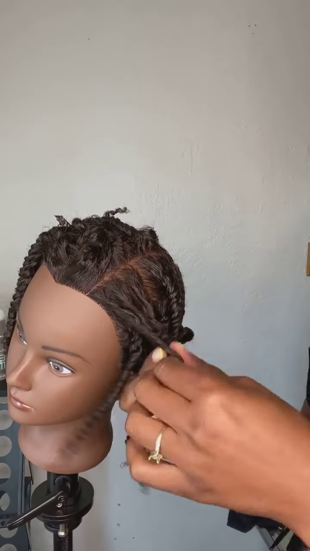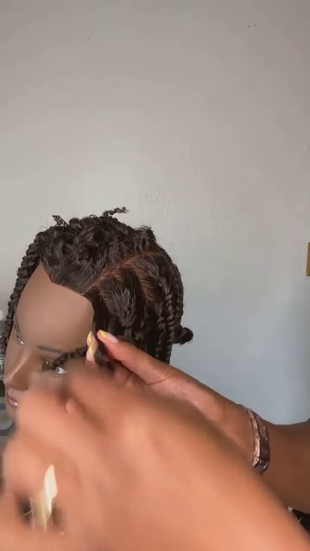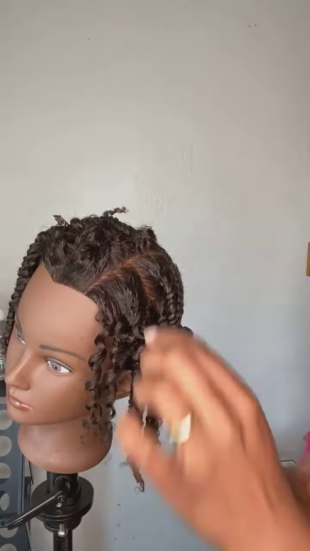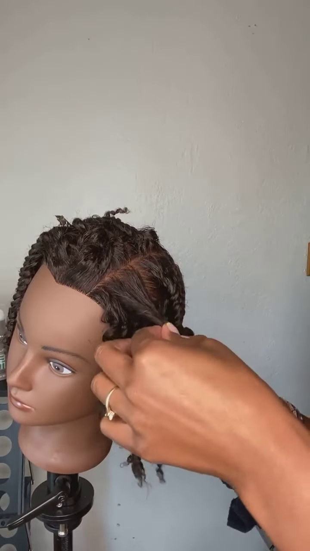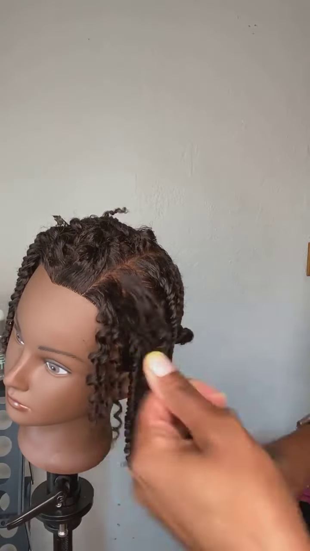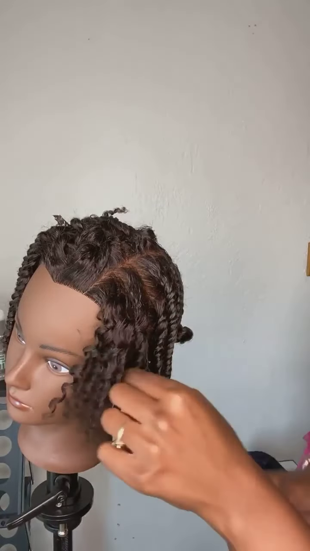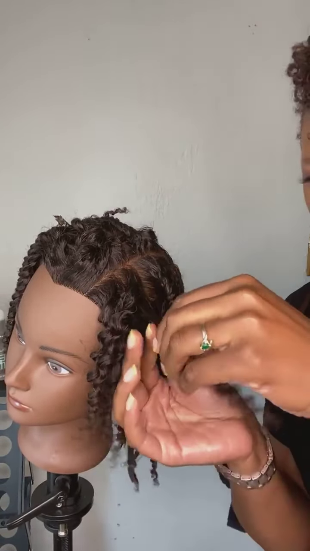Again, you're just gonna unravel the opposite direction and look at this definition and then individually break up each section. So pretty, right? Very versatile, yeah. So again, we're just gonna unravel the opposite direction and then gently break up each subsection for gorgeous definition.